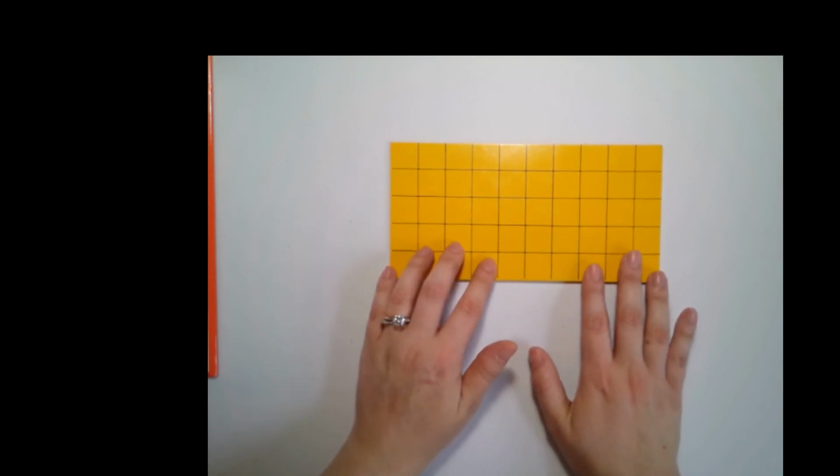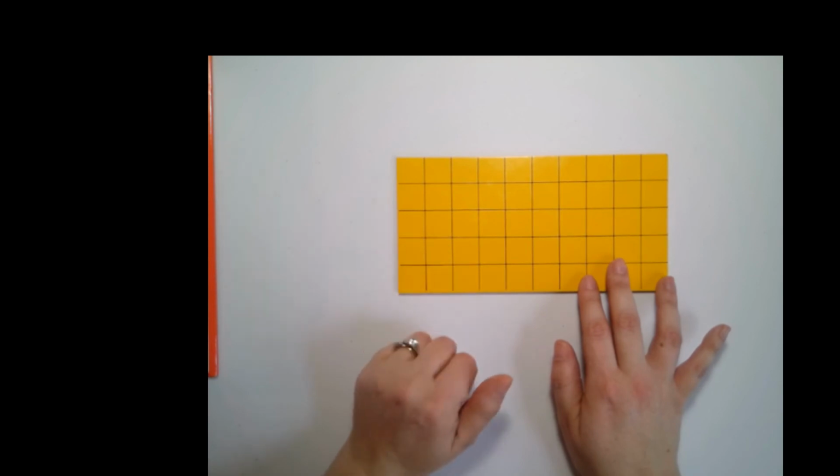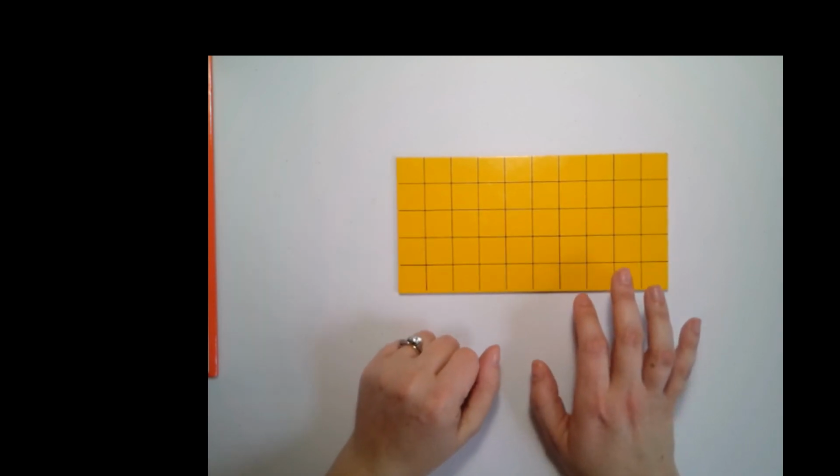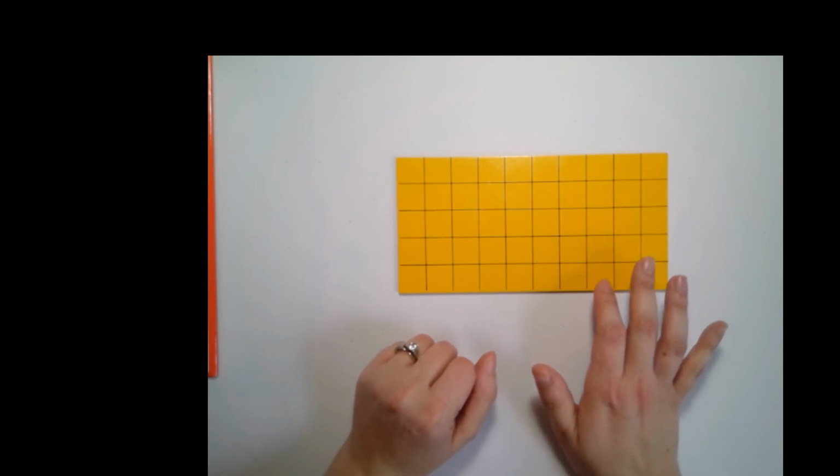So I'm starting with my yellow area material rectangle. I apologize if you can hear my cat meowing. He is very vocal and likes to meow.